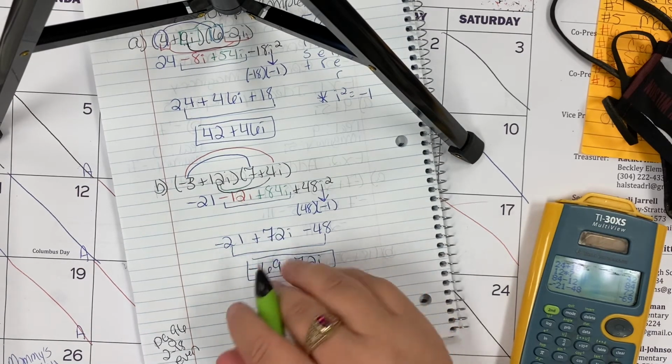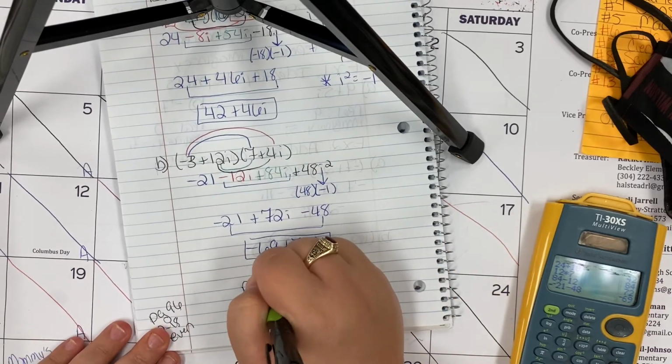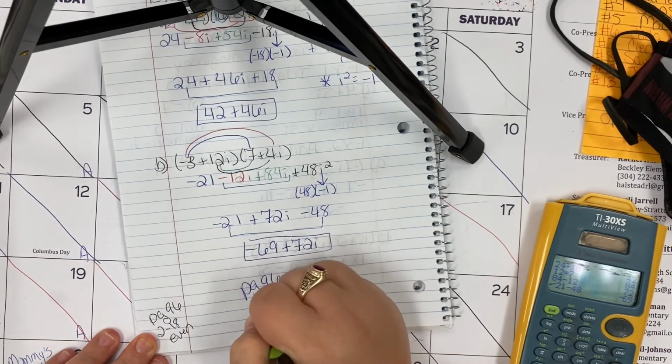Your homework is page 96, 2 through 18 even.